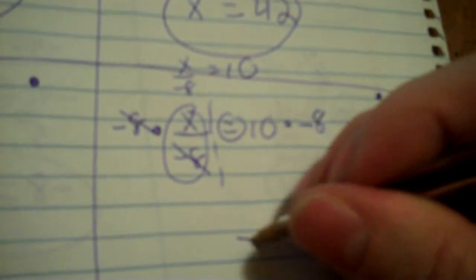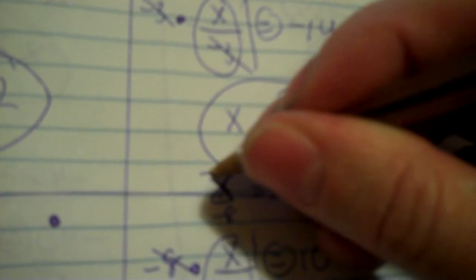So times each side of the equation by negative 8. Because if I have a times and a divide by the same number, those factors cancel, and I have x. Then 10 times negative 8 is negative 80. Now come up here, replace your x with negative 80. So negative 80 divided by negative 8. That's 10. Okay, so we're good.